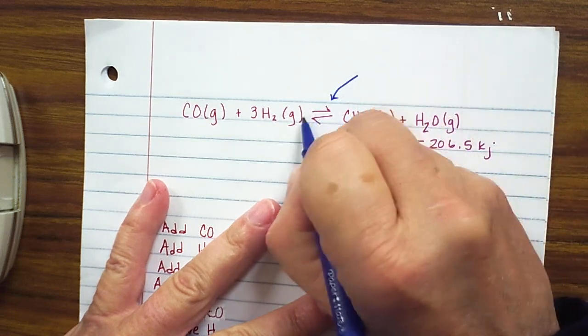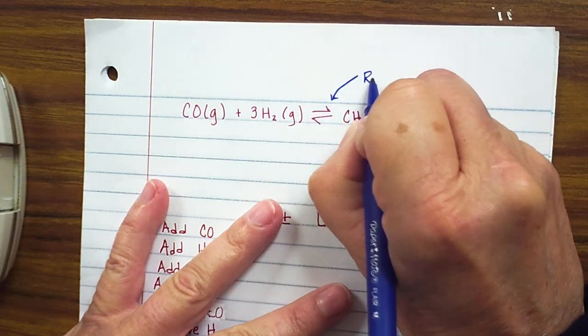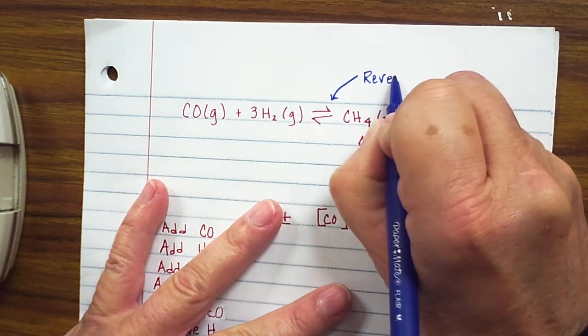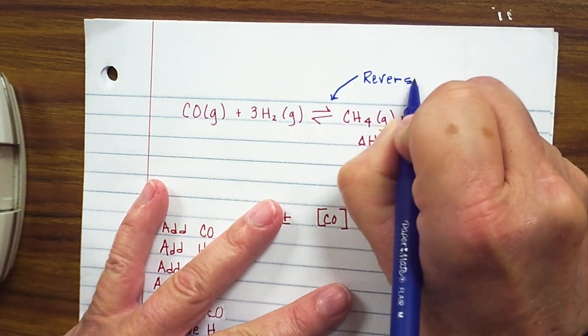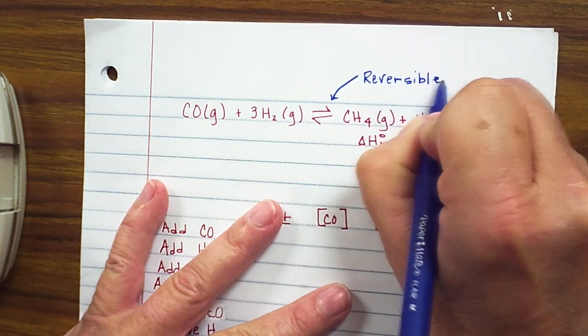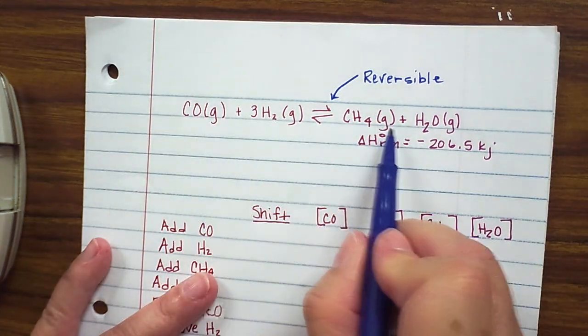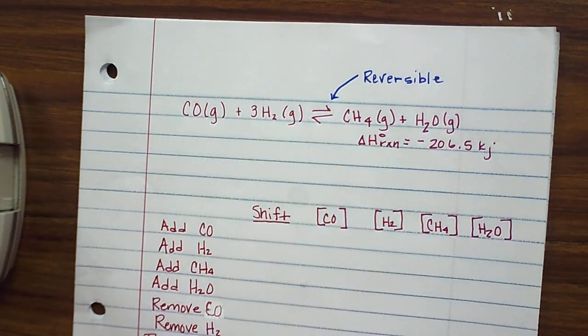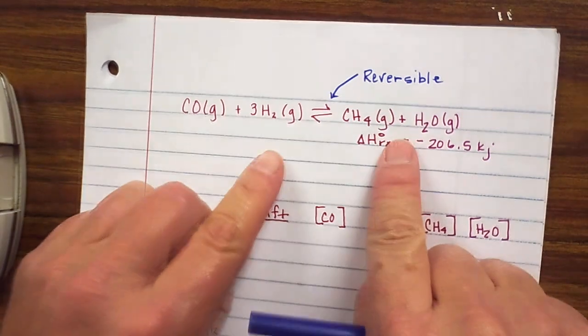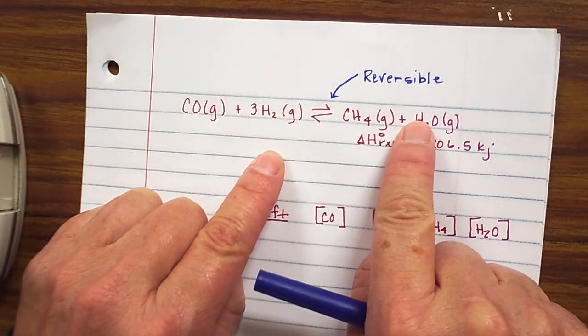So, one thing, the arrows going in both directions indicate that the system is reversible, which means that the reaction can go in both directions. I actually could write this reaction in both directions.